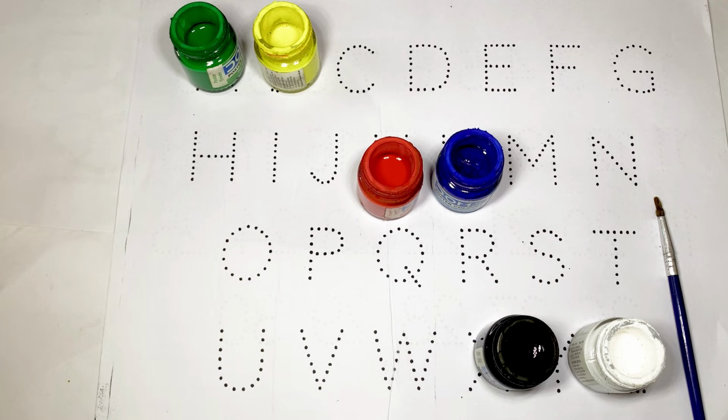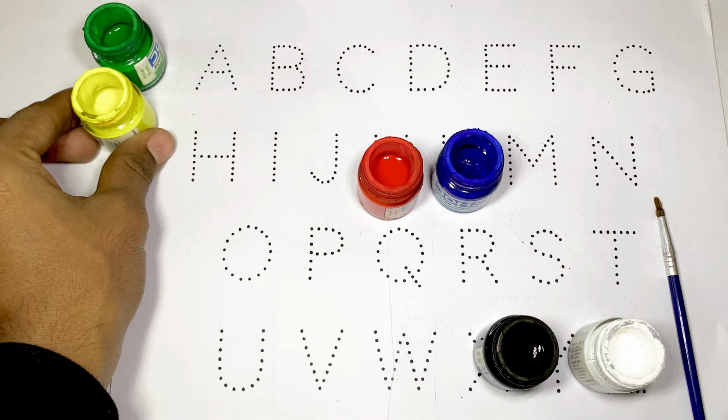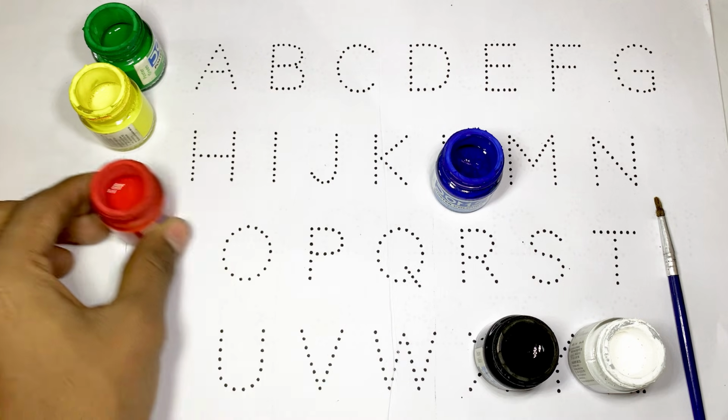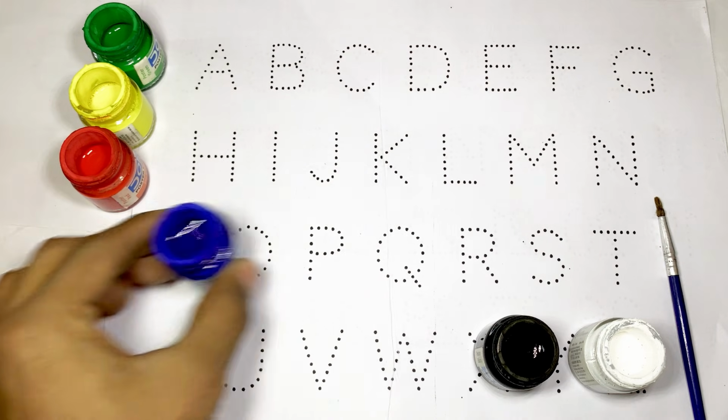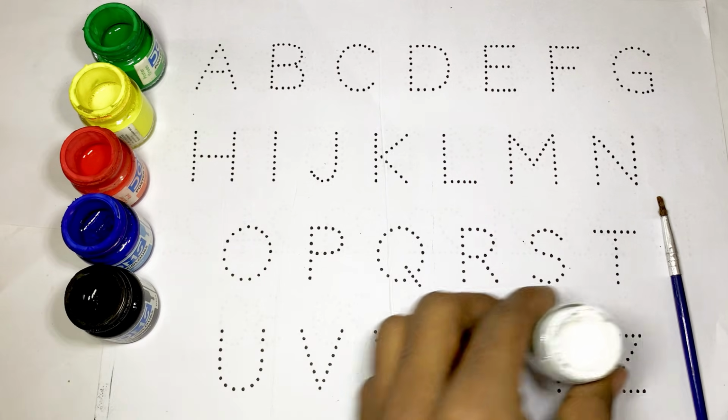Today we learn and draw alphabets A to Z. So kids, let's learn the names of the colors. Green color, yellow color, red color, blue color, black color, and white color.